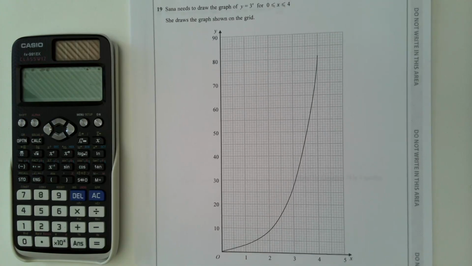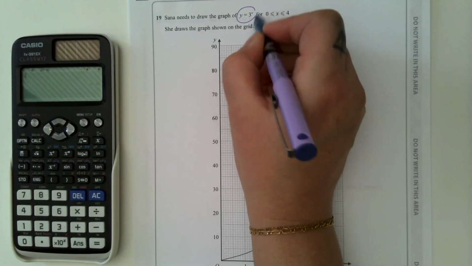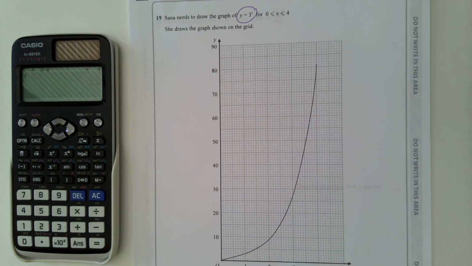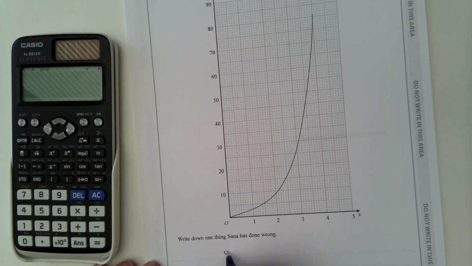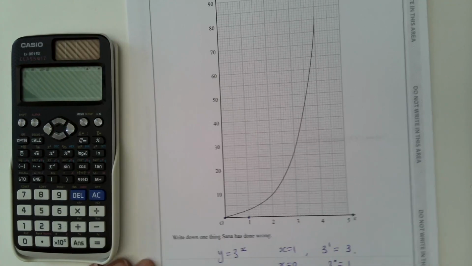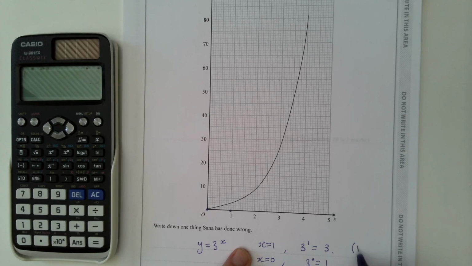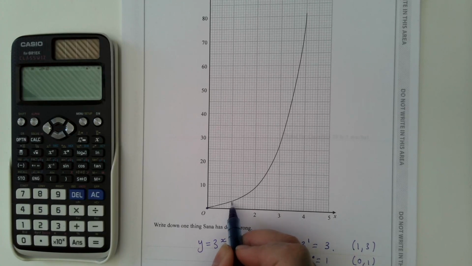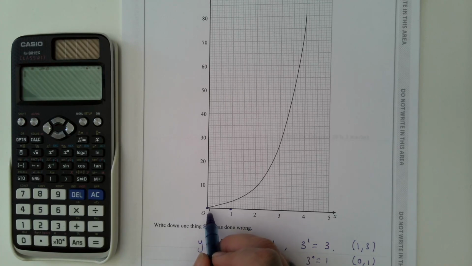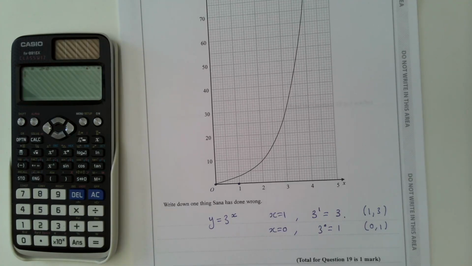So the best way to approach this is to figure out if they've actually plotted the graph correctly to start off with. So if y equals 3 to the power of x, when x is 1, y would be 3 to the power of 1, which is 3. When x is 0, it will be 3 to the power of 0, which is 1. So this graph should go through 1, 3, and it should go through 0, 1. So 1, 3 looks about right, but it hasn't gone through 0, 1. It's gone through 0, 0. So that's where I'm going to query this.